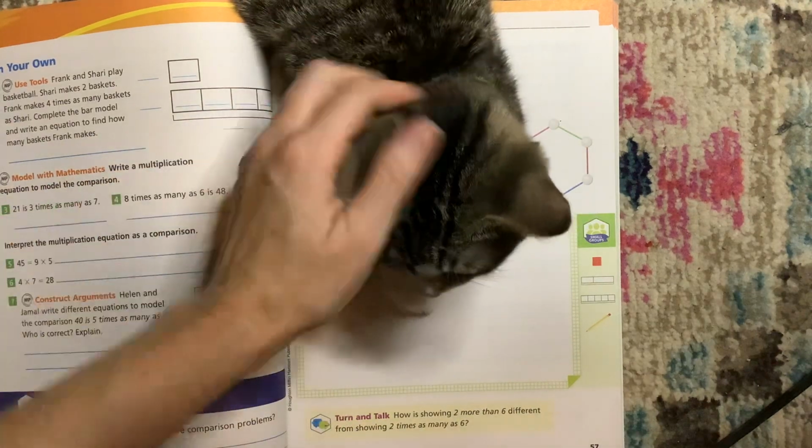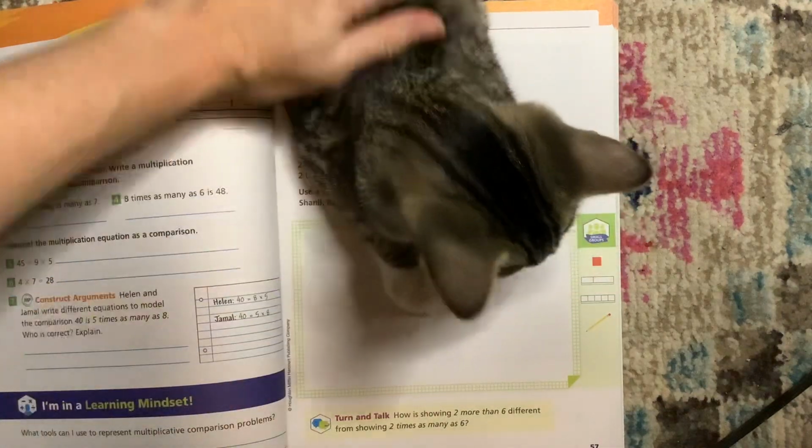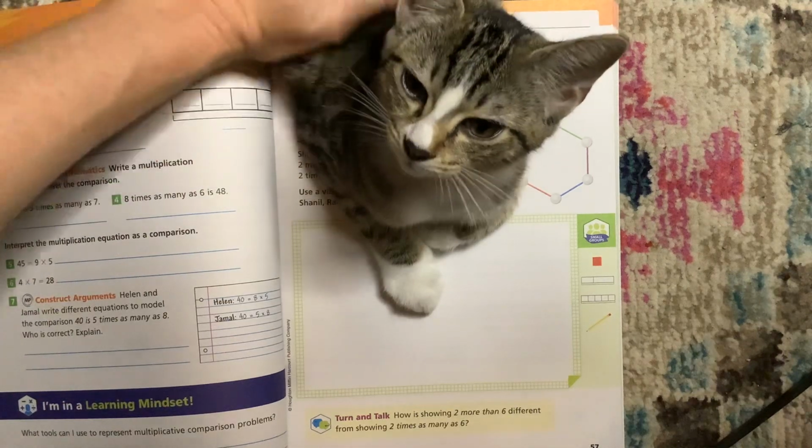As you can see, I'm at home. I got my little kitty right here. This one's Moon. I'm gonna have to move her in a second. Oh, and she's a sweetheart.